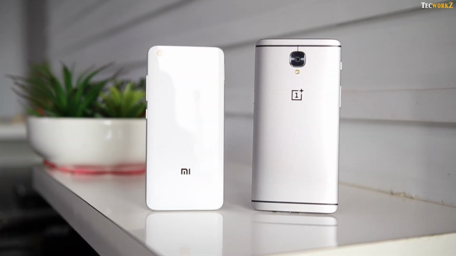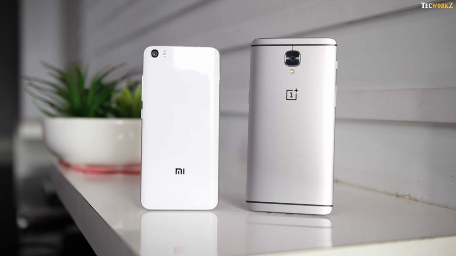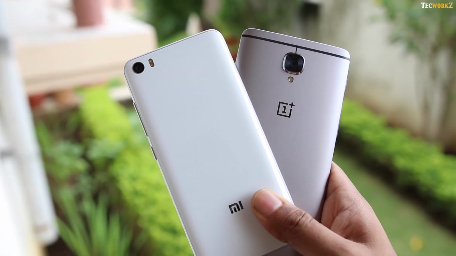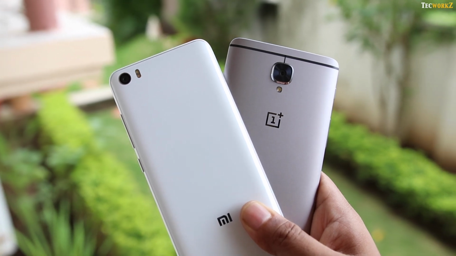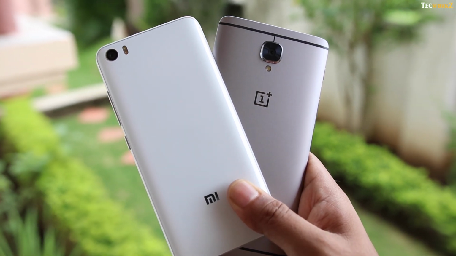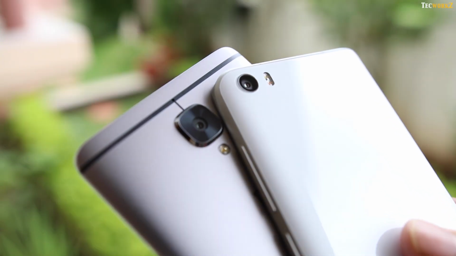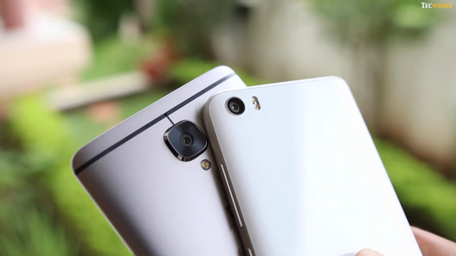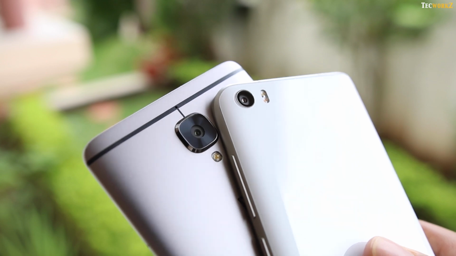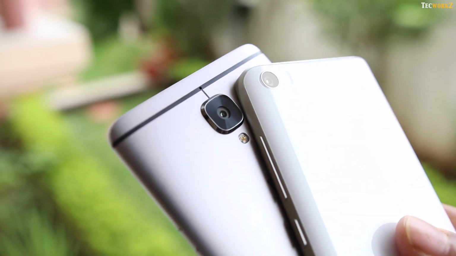So the overall camera performance of both these devices is pretty neck to neck, and it is difficult to choose a winner. But if I had to pick one, then I will go with the OnePlus 3 because of its better image processing in lower lighting conditions. The 4-axis OIS on the Mi 5 sounds very impressive, but in real life usage, normal OIS on the OnePlus 3 is not that far behind.